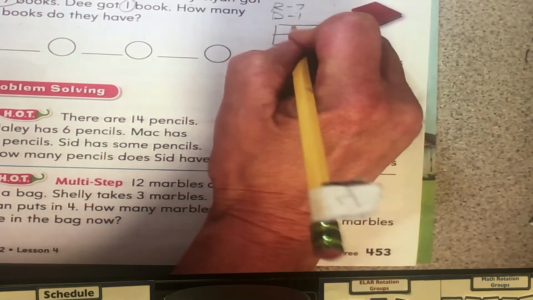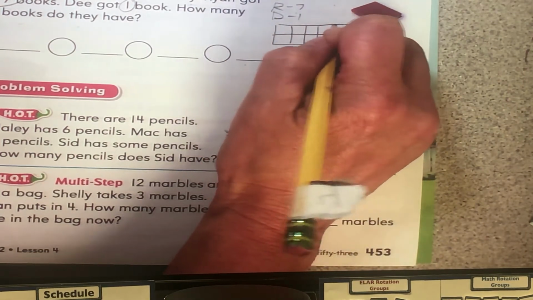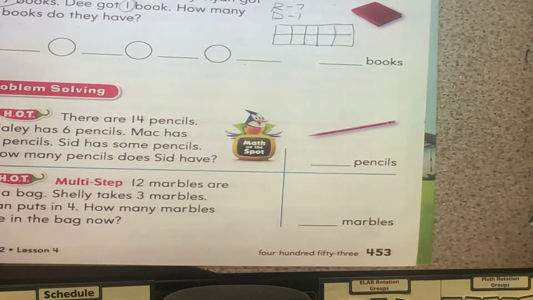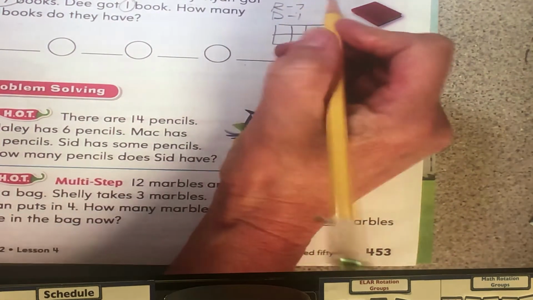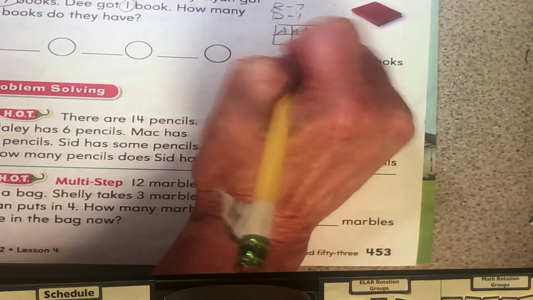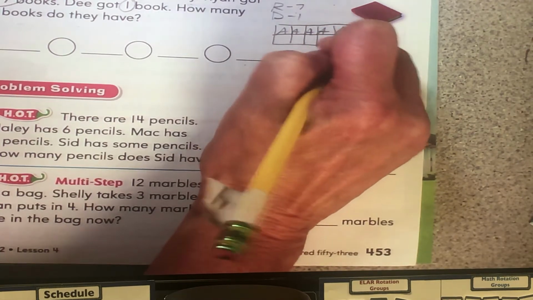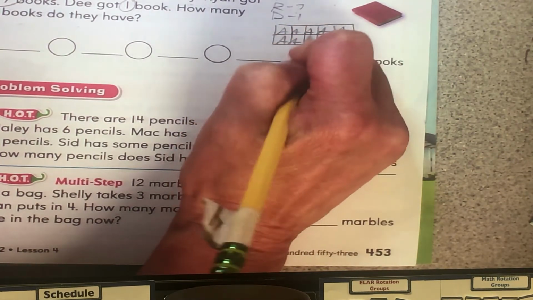Down the middle, 2, 4, 6, 8, and then 10. All right. Al has 8. 1, 2, 3, 4, 5, 6, 7, 8.